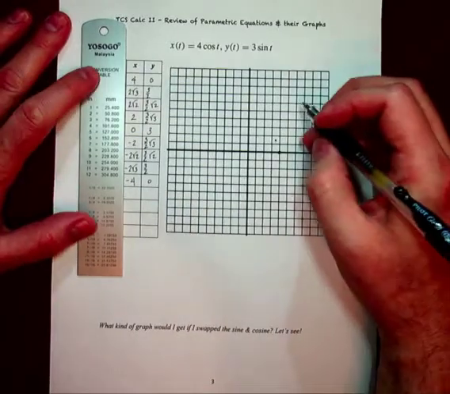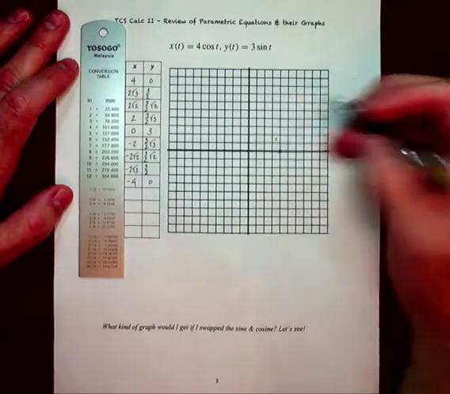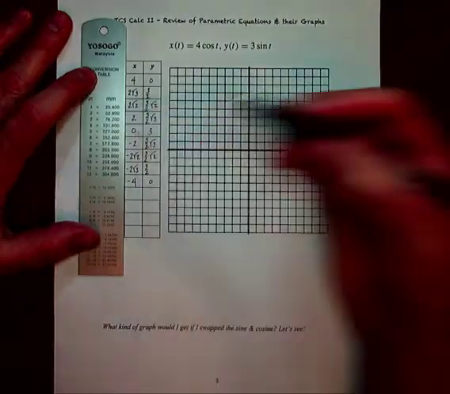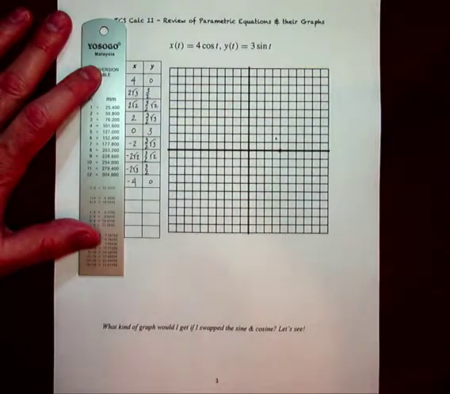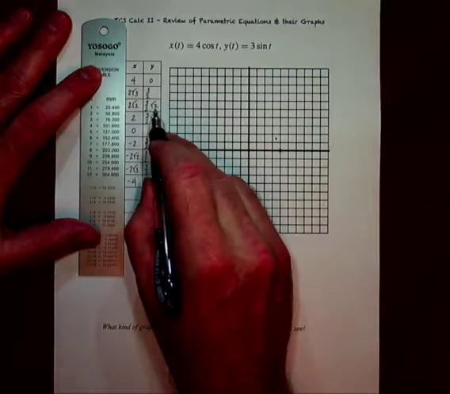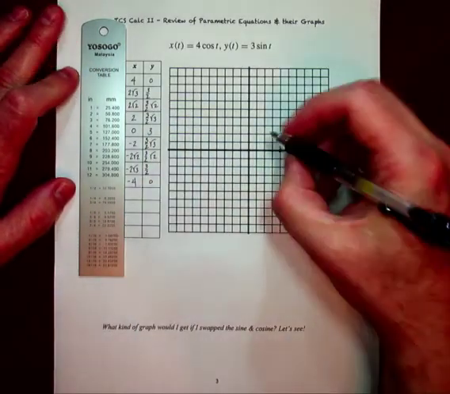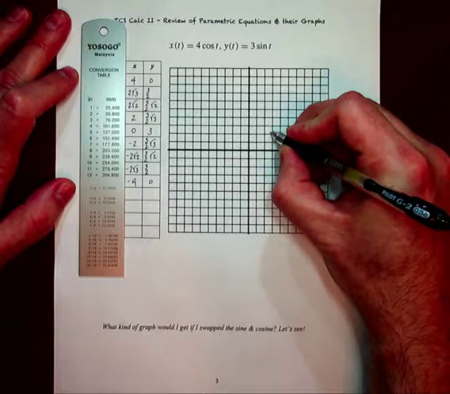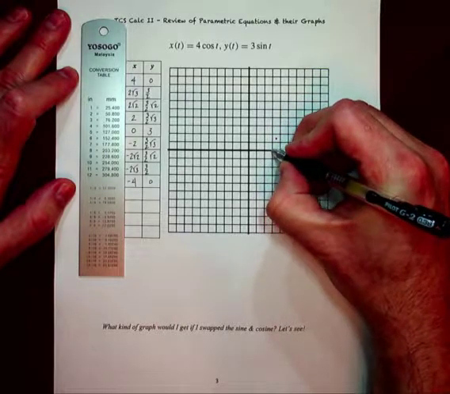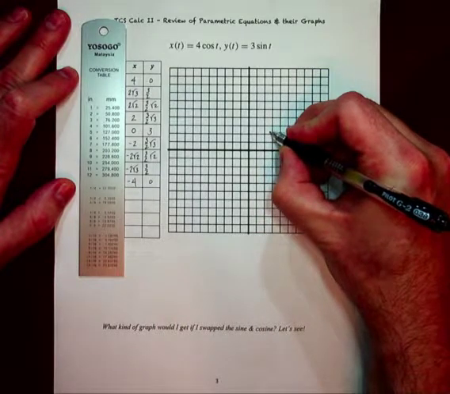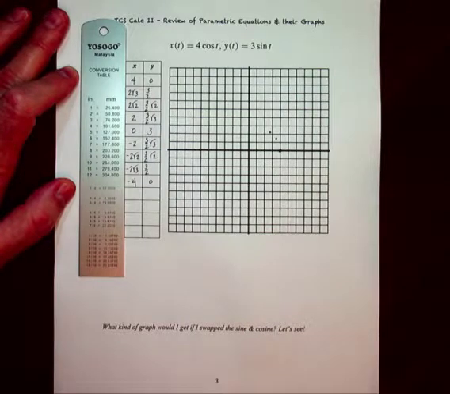Well, 2 root 2, root 2 is 1.4, times 2 is about 2.8. But 3/2 of root 2 is going to be about 2.1. So you get 2.8 and 2.1. So 2.8 horizontally, 2.1, so it sits right there in that little corner of that box.